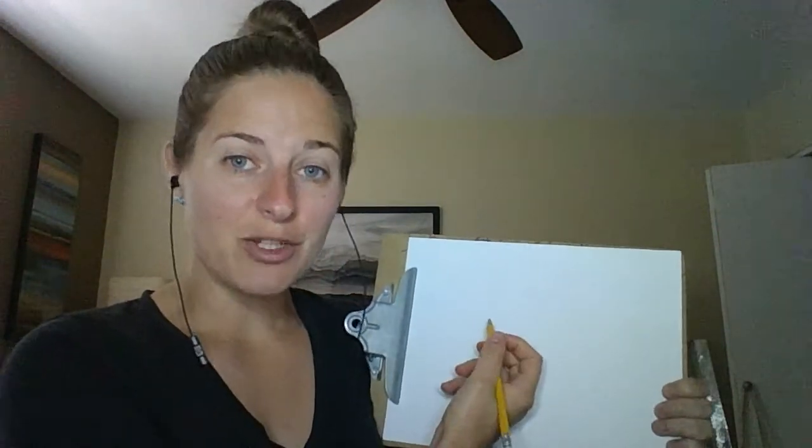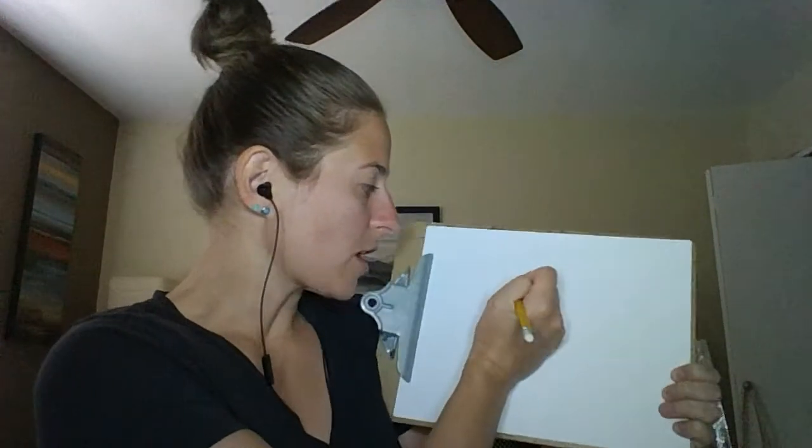The first thing that we're going to do is learn how to draw our cube, and then we're going to learn how to do a value scale and then apply those colors up to our cube. Okay? So stick with me. So how do we draw a 3D cube? Well, we start out by drawing a square.